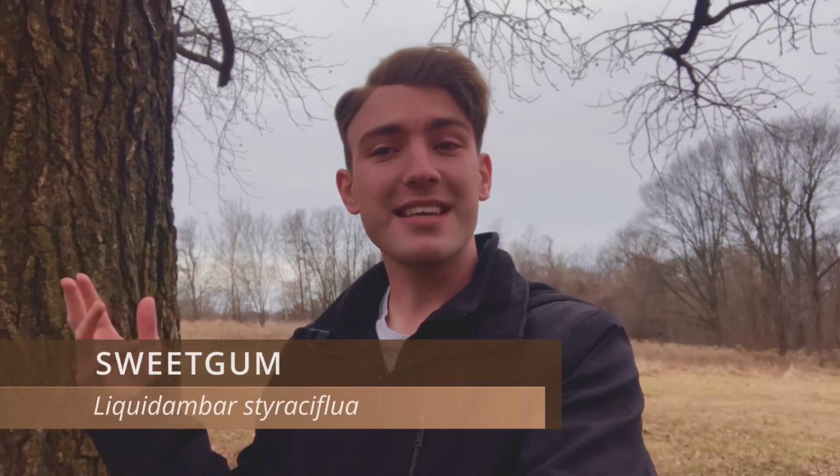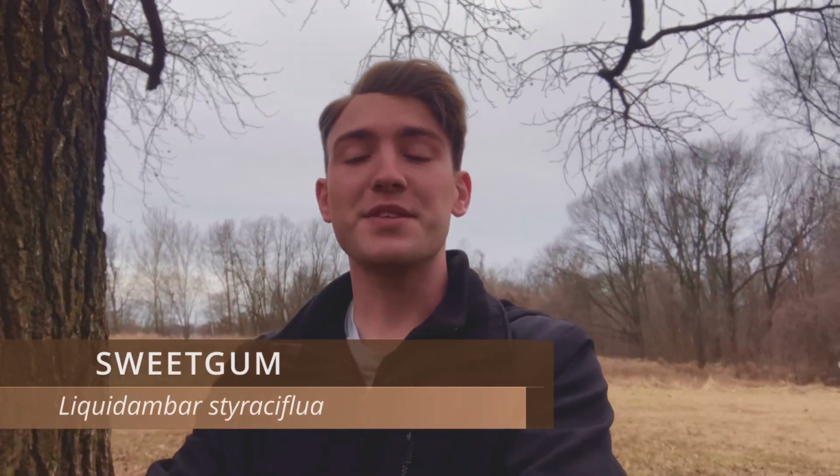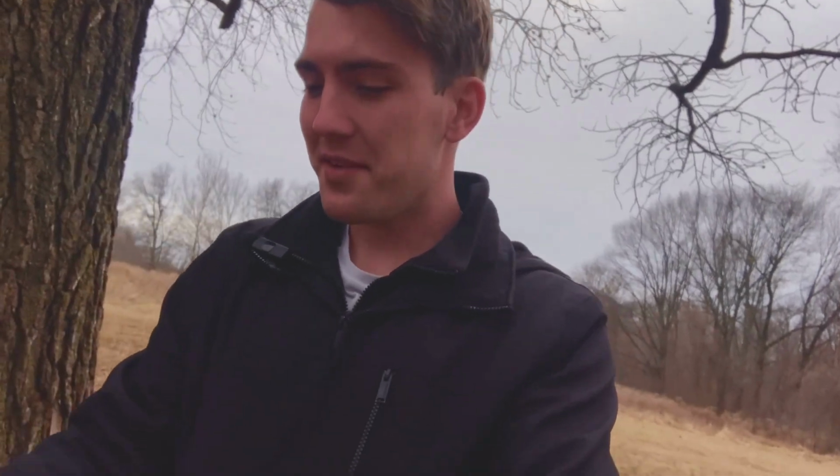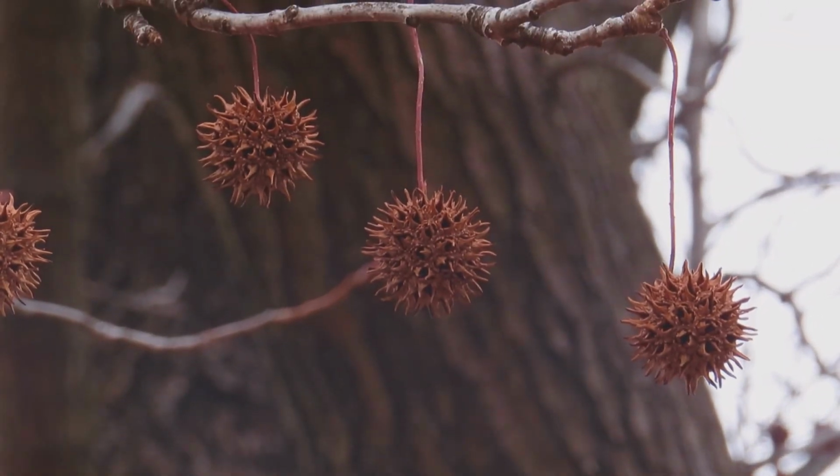This next tree, a lot of you probably have in your yard. It's very difficult to miss. This is none other than the sweetgum tree. They produce these spiky balls of capsules. They're known as spike balls or gum balls. And we can see that they're actually all over the ground. And not only that, but they also are all in the branches as well. So if you see these gumballs lining the ground or in the branches, then you have yourself a sweetgum tree.